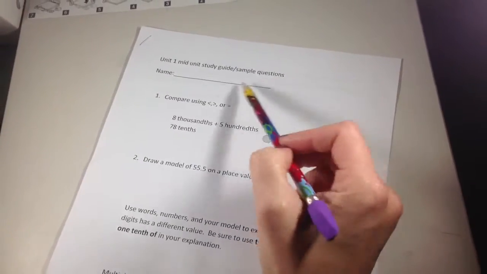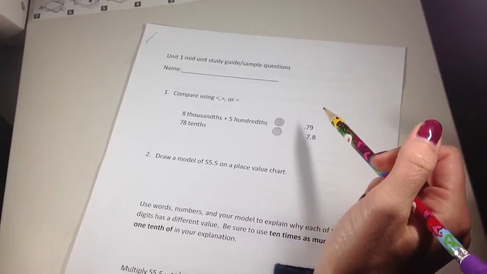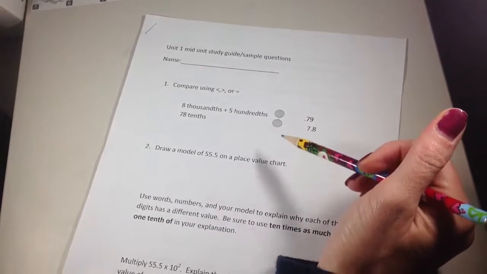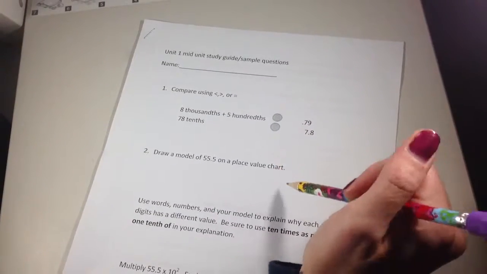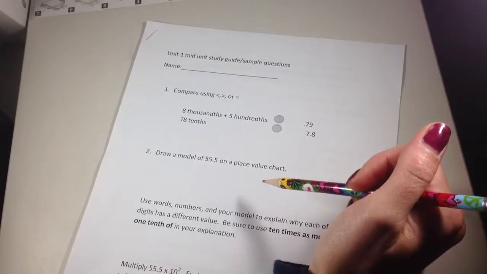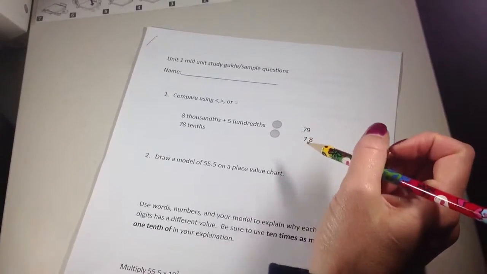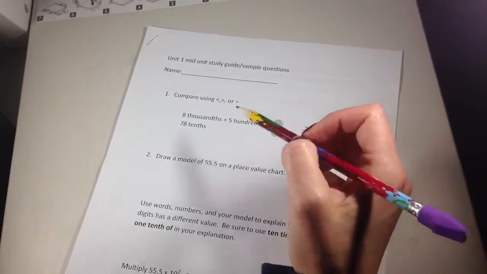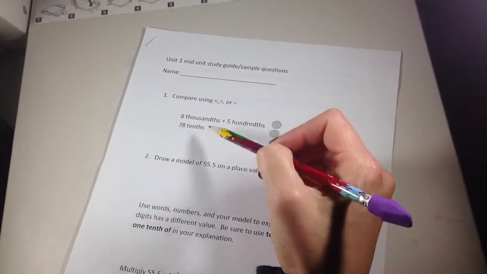Okay, today we're just going to look at the study guide the kids have for homework. Tomorrow is their quiz. Some of the language will be very similar to what's in here, and it's different than what the children are familiar with at this point. So we'll go over a couple of sample questions.